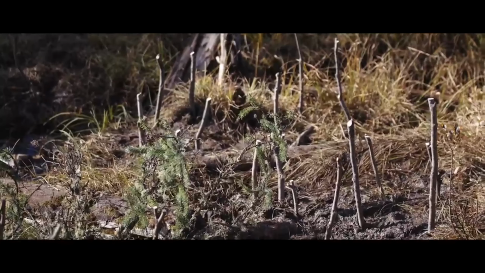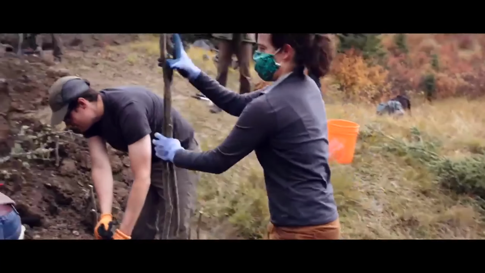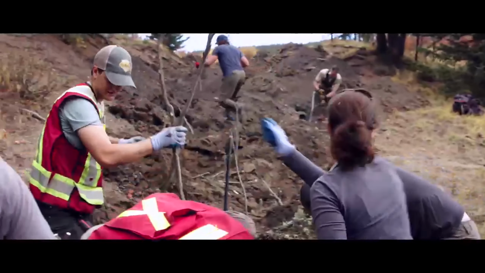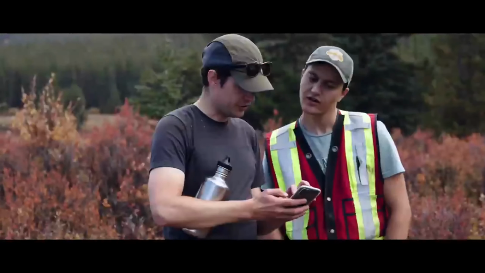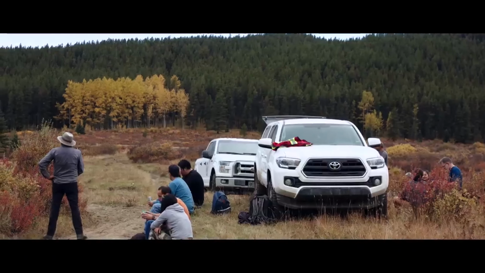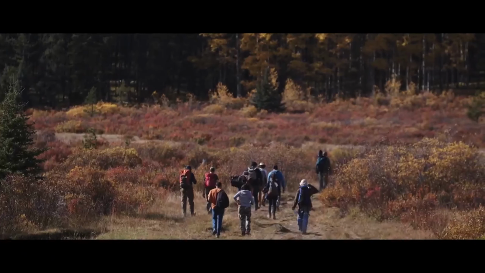We are hoping to do at least one restoration site every year with volunteers. We are sharing knowledge and sharing experiences and perspectives as well. Empowering people to do their part in the watershed would not be possible without all these organizations working together.